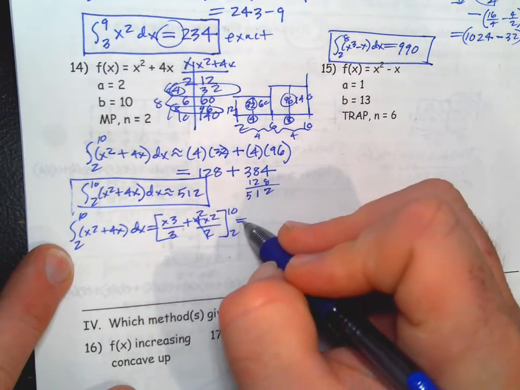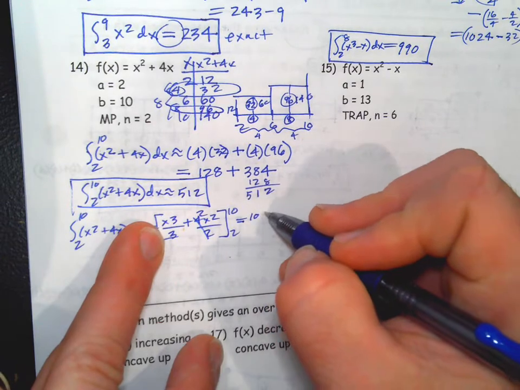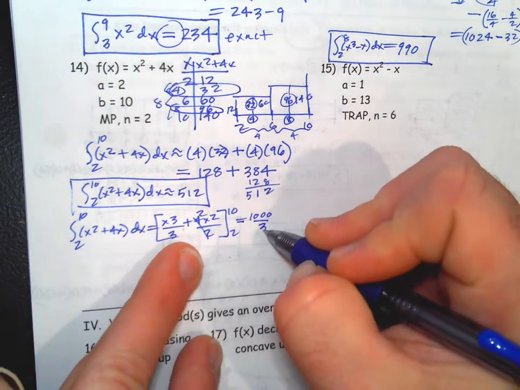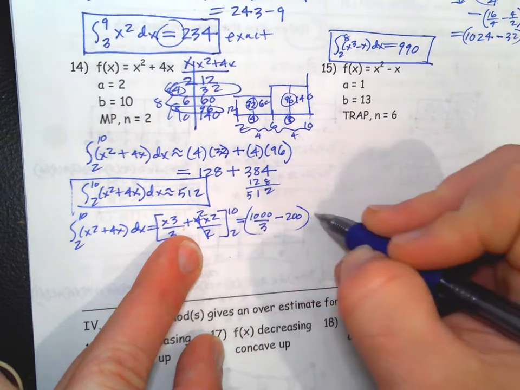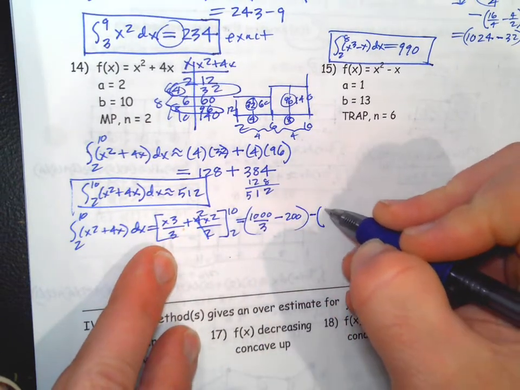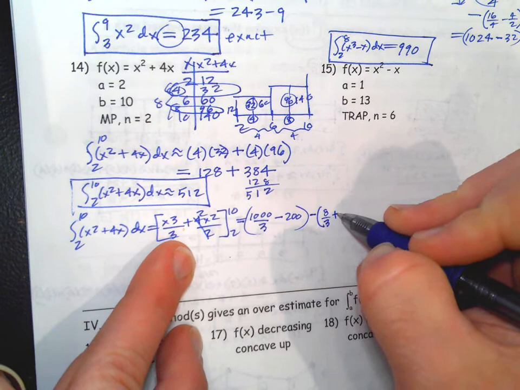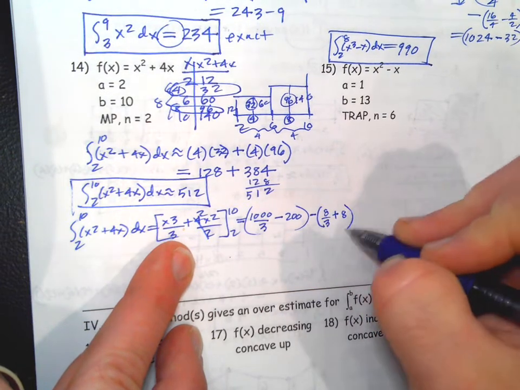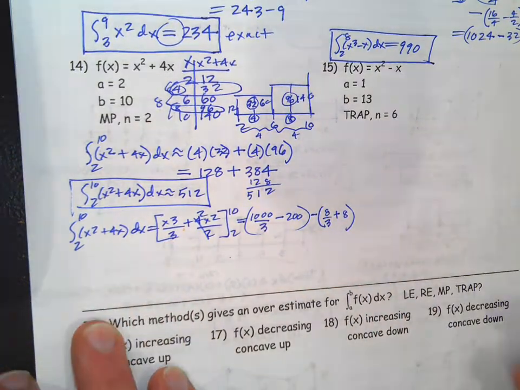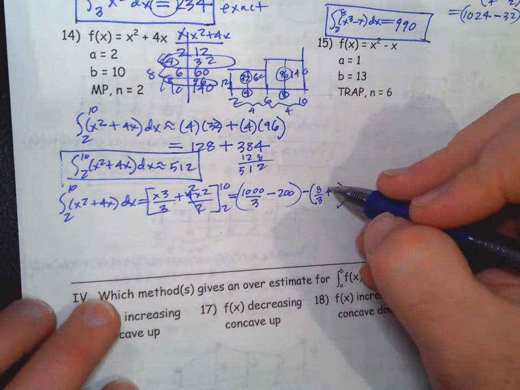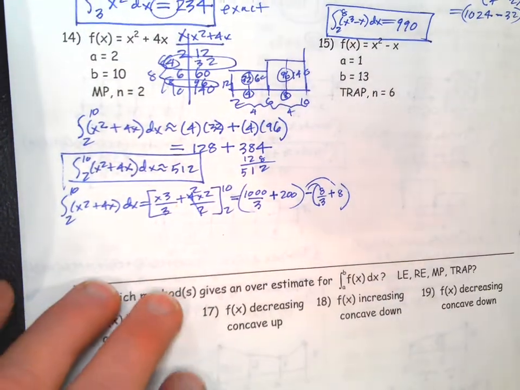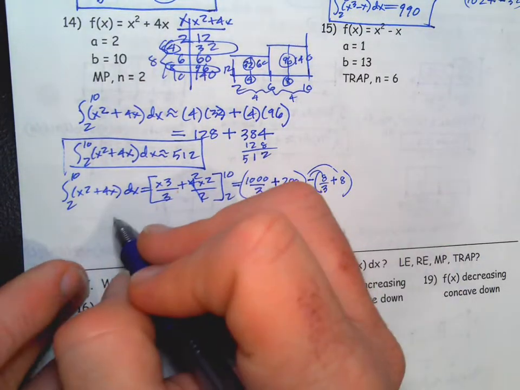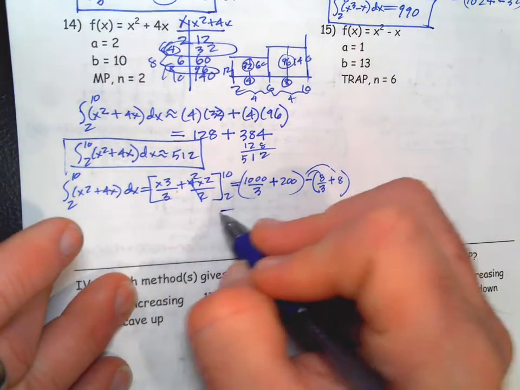If you plug in 10, that's going to be 1,000 over 3 plus 200. When we plug 2 in, it's going to be 8 thirds plus 8. And then we got to, oh, that should be a plus. We got to distribute that subtraction.